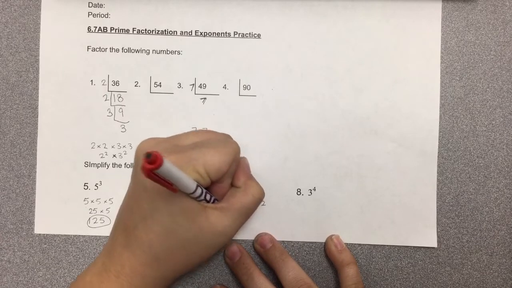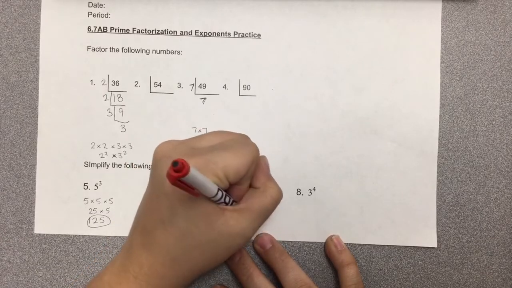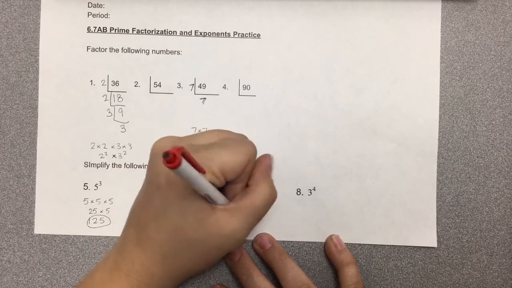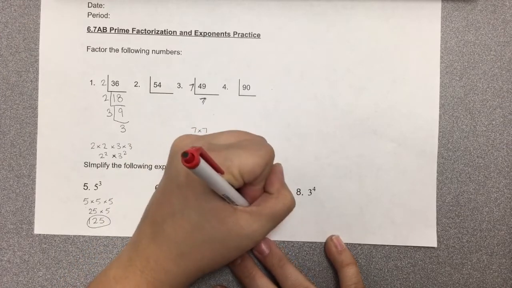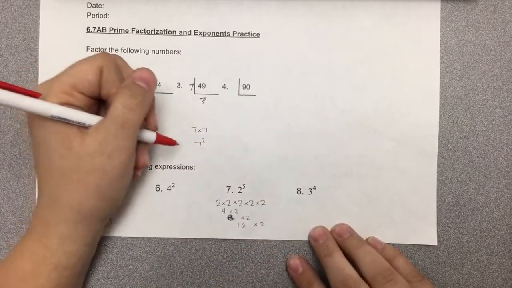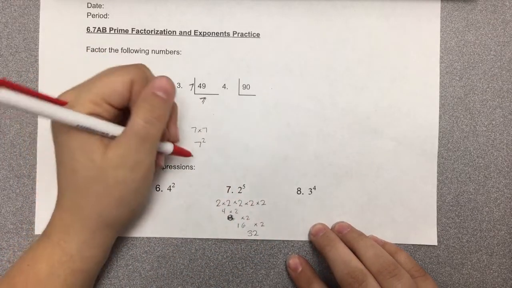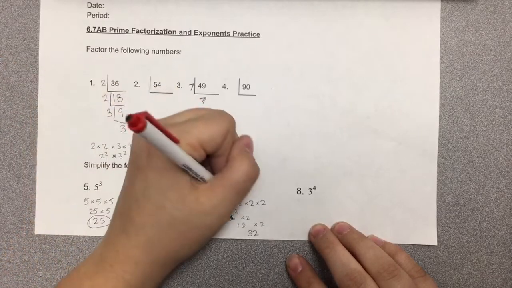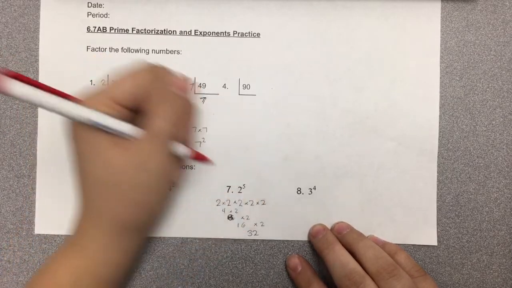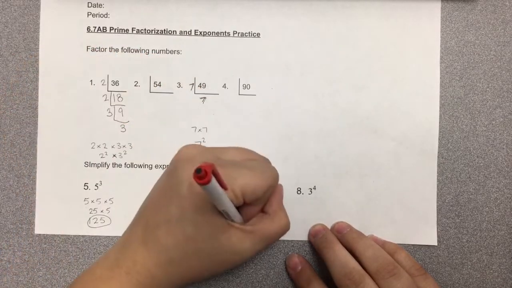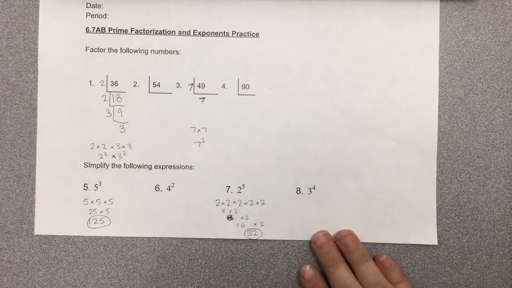Sorry, y'all. Times 2 is 16, times 2 gives me 32. So I know 2 to the 5th power: 2 times 2 is 4, times 2 is 8, times 2 is 16, times 2 is 32. And that's my final answer.